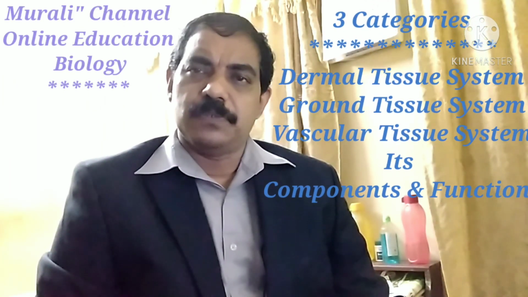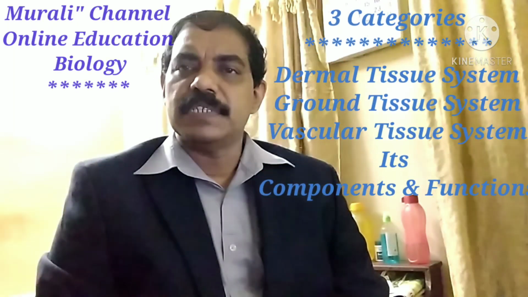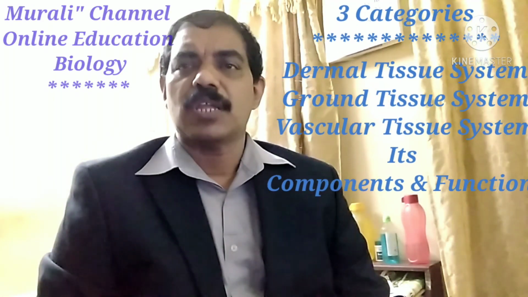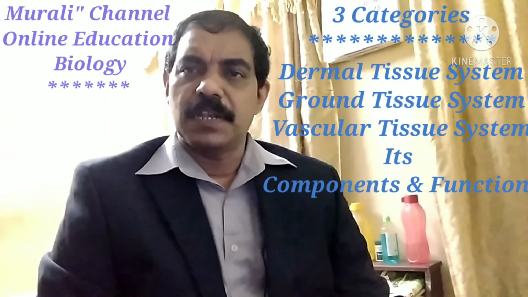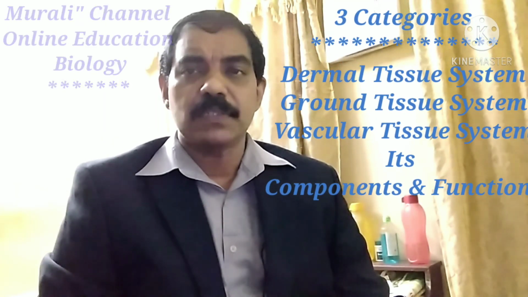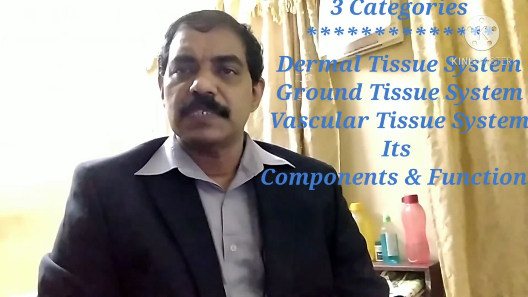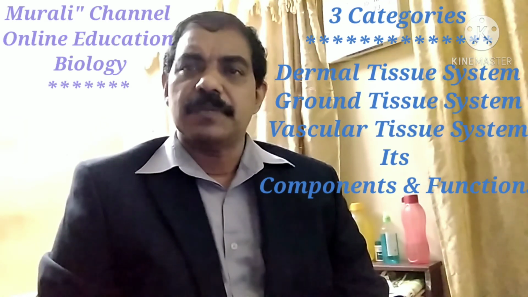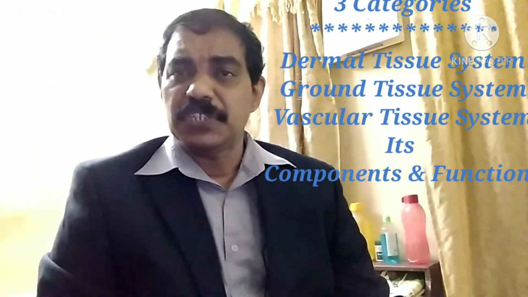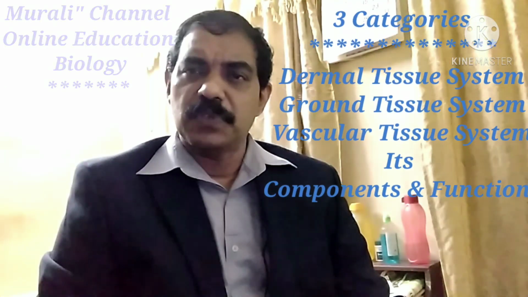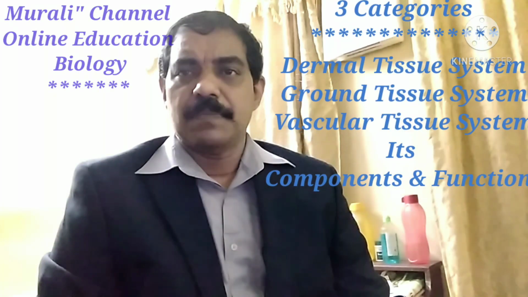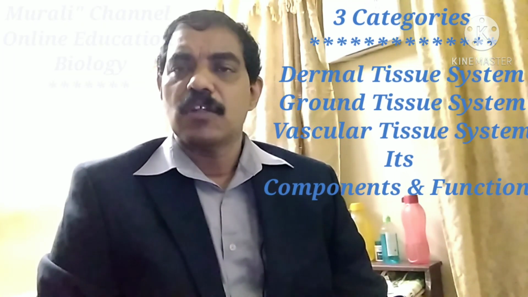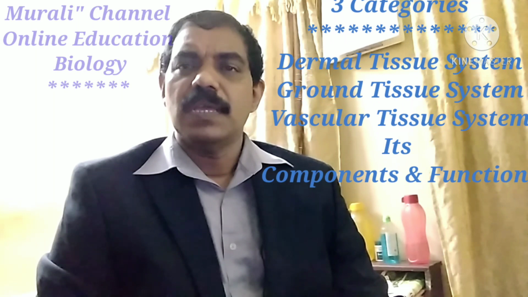Number two, ground tissue. This ground tissue has components: parenchyma tissue, sclerenchyma tissue, chlorenchyma tissue. Parenchyma, sclerenchyma and chlorenchyma tissue. These are the components of the ground tissue, and the functions are food storage, photosynthesis, regeneration, protection, all these things. Regeneration, food storage, photosynthesis, and then the protection. So these are all the functions of ground tissue. So we know the components and functions.